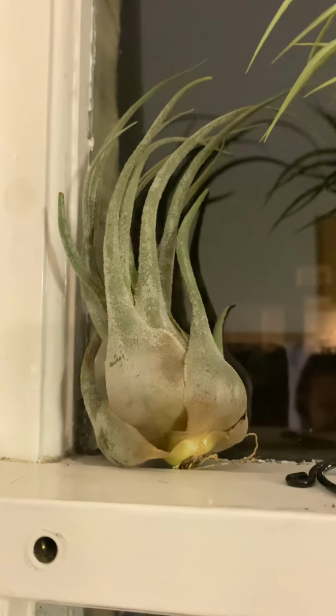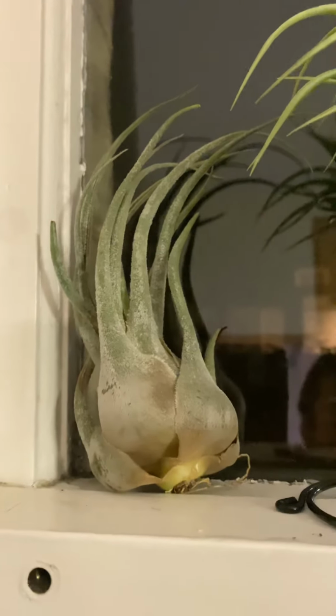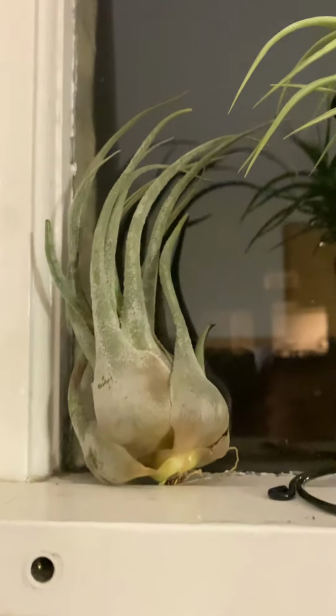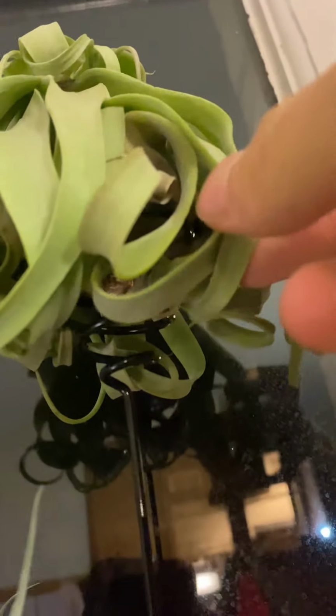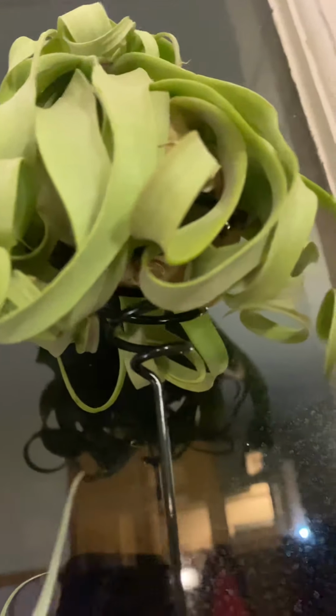And they can also be classified by their shape. Look at that one. This is Tillandsia xerographica, and it has a huge base. And also this one, Tillandsia streptophylla, because it has curly leaves, so strepto.